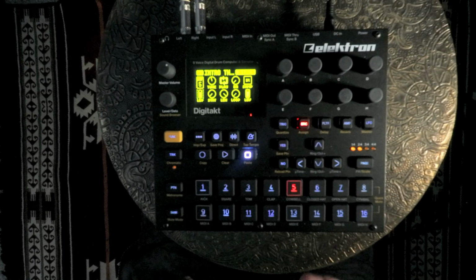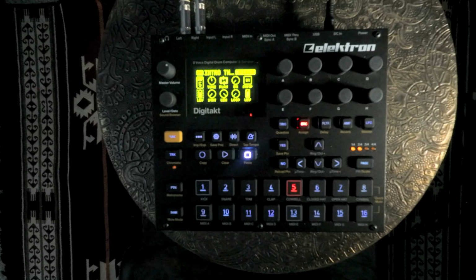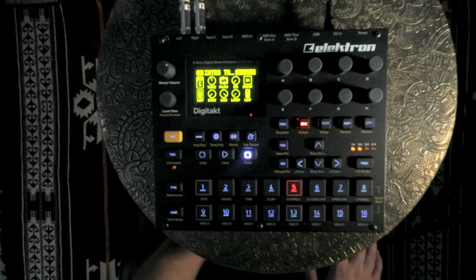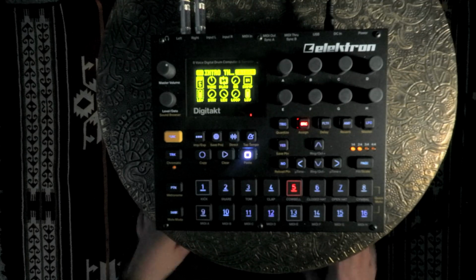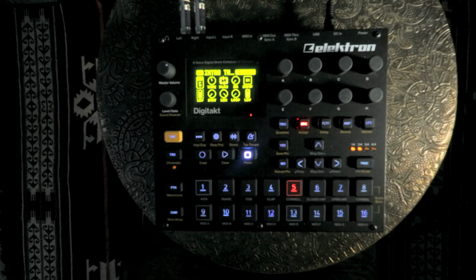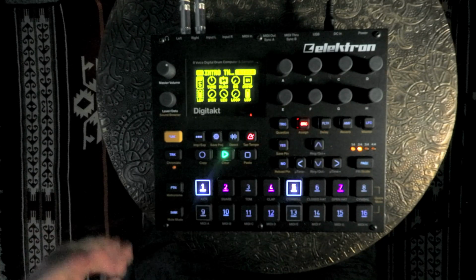So the next thing would be structuring your set. With this particular song, it's the same bass sound all the way through, with different elements dropping in and out, different drum beats, that sort of thing. So if I play it now, that's the first part of it.